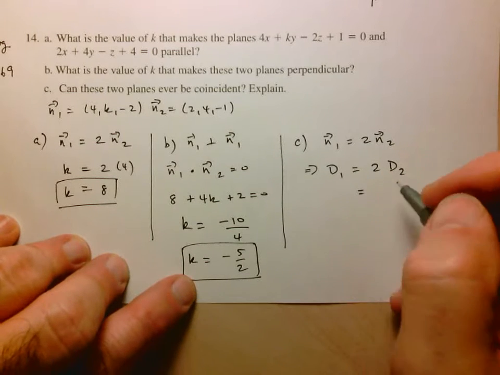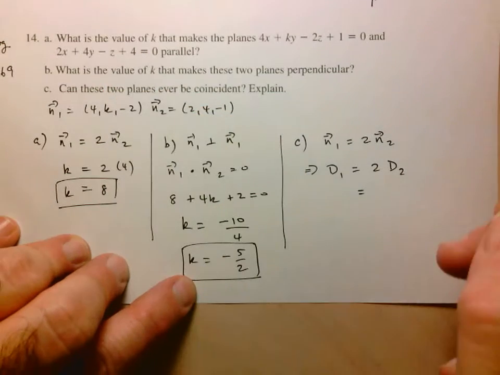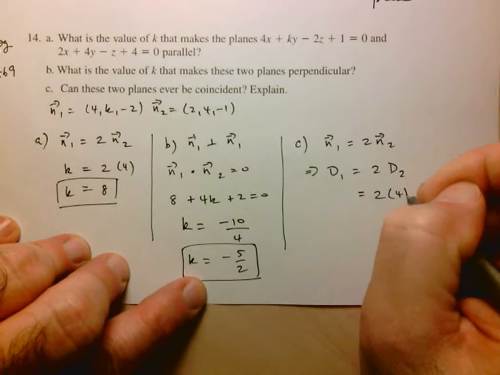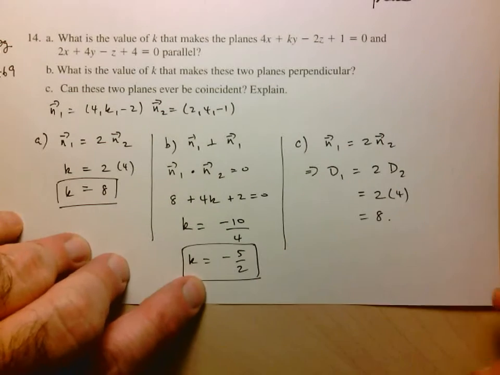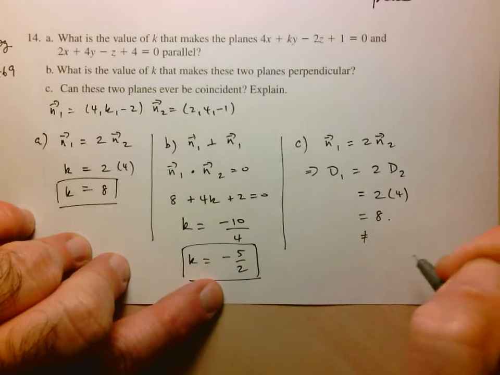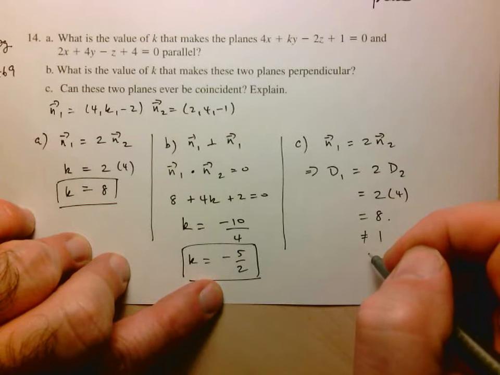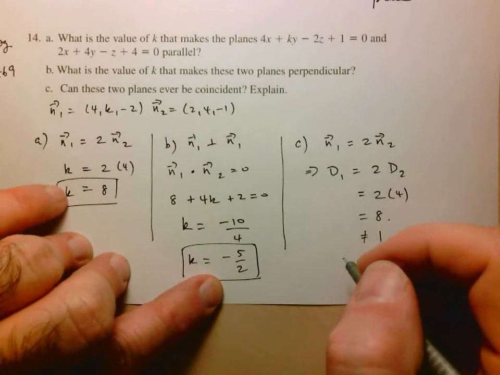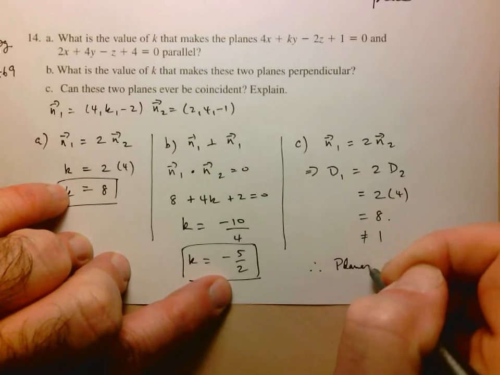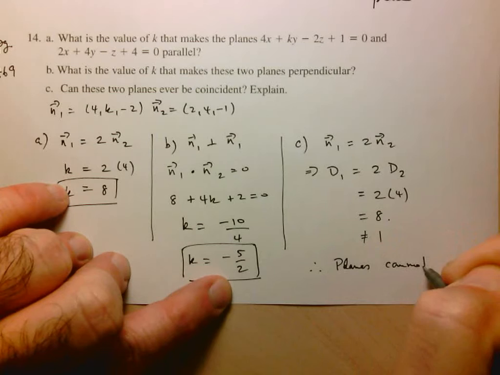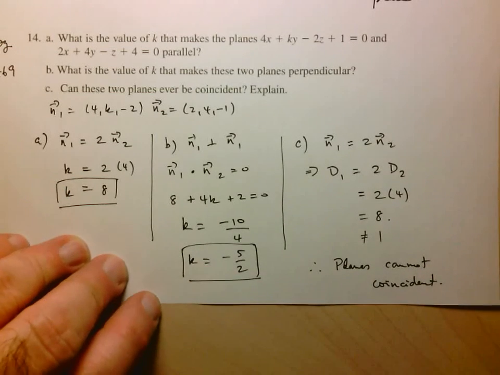But what is d2? We look at the second plane, and d2 is equal to 4. So we need this to be 2 times 4, so we need it to be equal to 8. But of course, when we look at the d value for plane 1, that's not equal to 8. So this is not equal to d1. Therefore, the planes cannot be coincident. And that's it for this one.